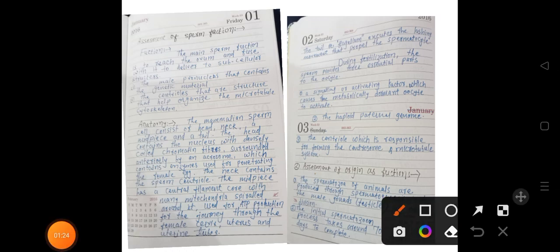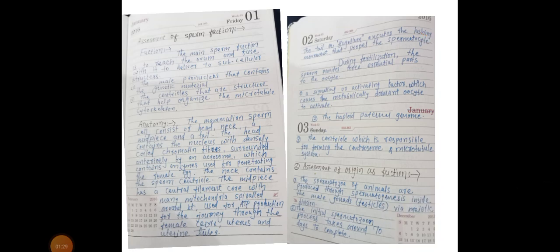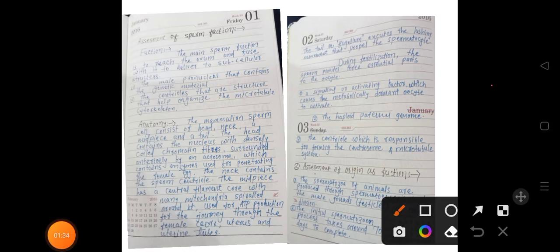See on the next page. The tail, or flagellum, acts with a lashing movement to propel the spermatocyte. During fertilization, sperm provide the essential parts to the oocyte, a single activating factor which causes the metabolically dormant oocyte to activate the haploid paternal genome. The centriole is responsible for forming the centrosomes and microtubule system.